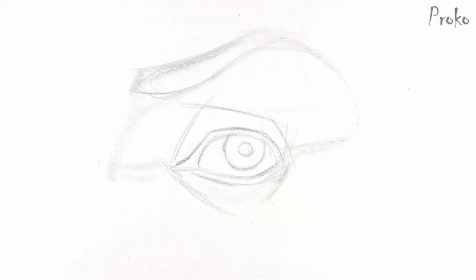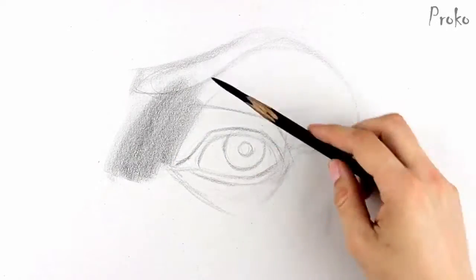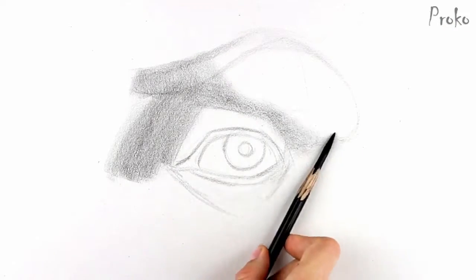Step 2. The two-value stage is very important. Most people want to jump ahead and start rendering details. If you're advanced, you can do whatever you want. Otherwise, I suggest simplifying the process.